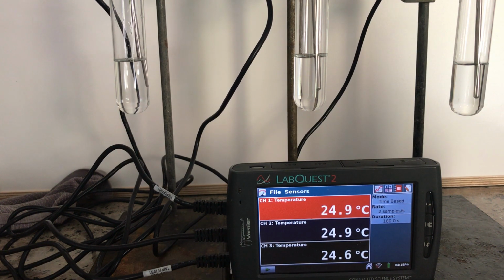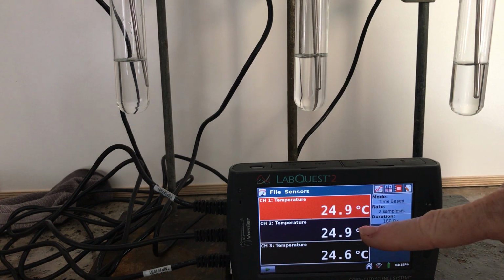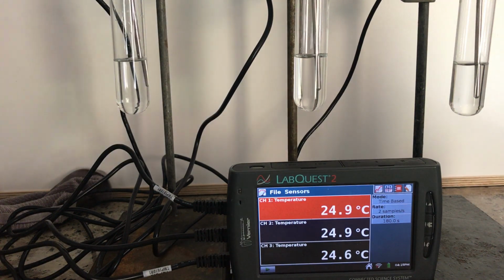Next, we're going to add the liver to each of them and record for 5 minutes. Every 30 seconds, you need to record the temperature that is indicated on the Vernier probe. So again, channel 1 is tube 1, channel 2 is tube 2, and channel 3 is tube 3. So now we're going to add the liver to each of the test tubes.